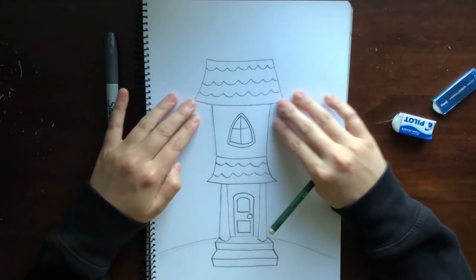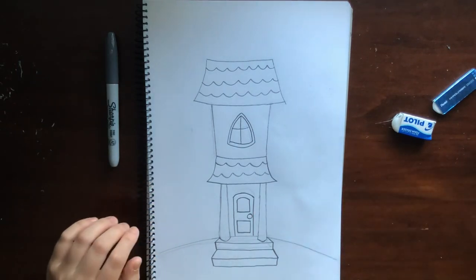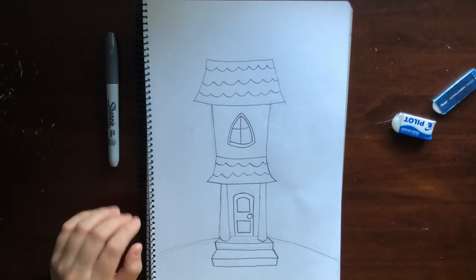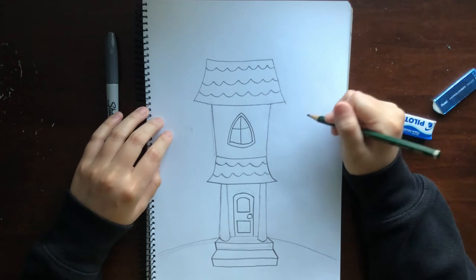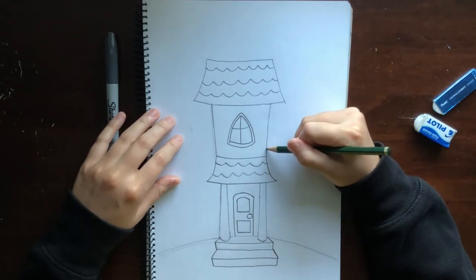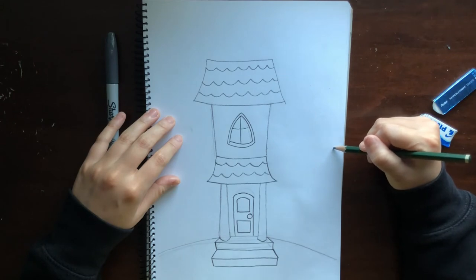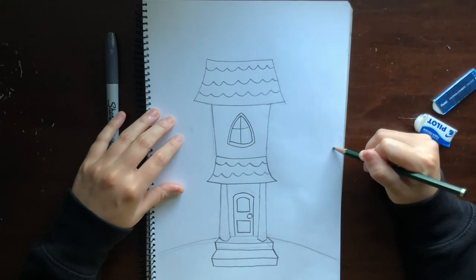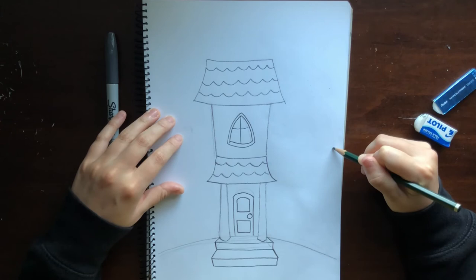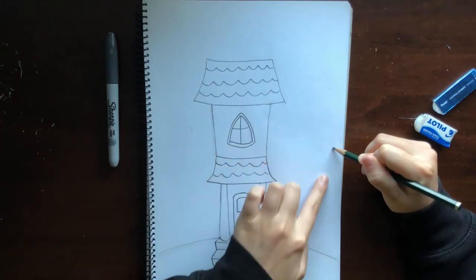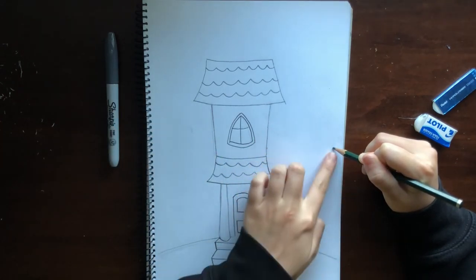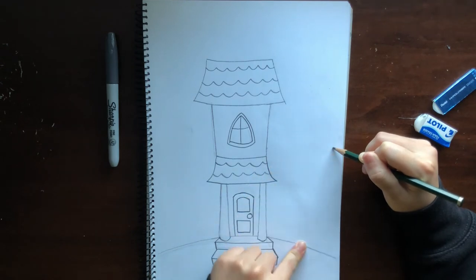And now we work on the two sides of the house. So let's start with the right side. So starting from over here, we extend it to here. We draw a line, but it's a little towards the inside. It's not straight, but it's a little towards the inside.